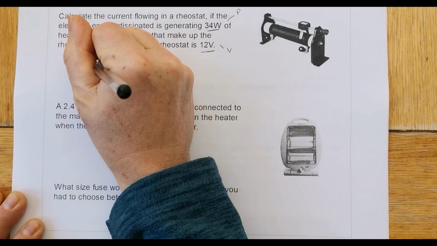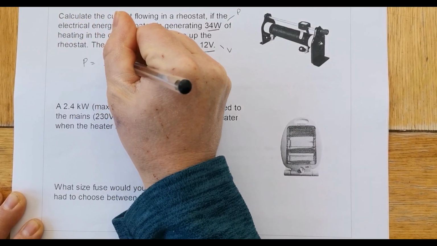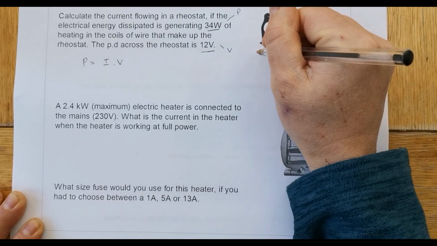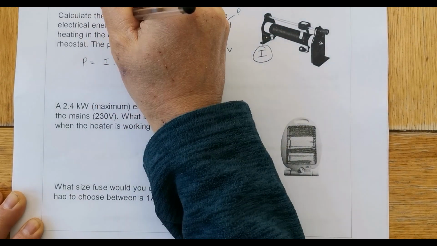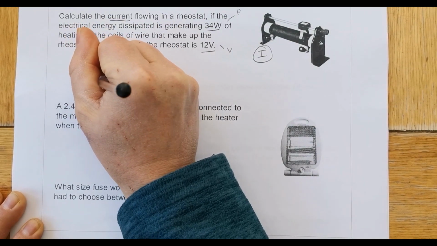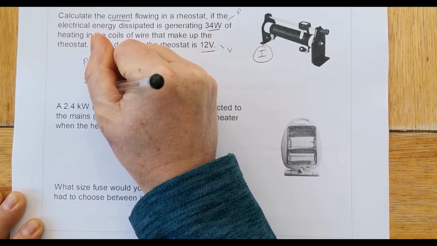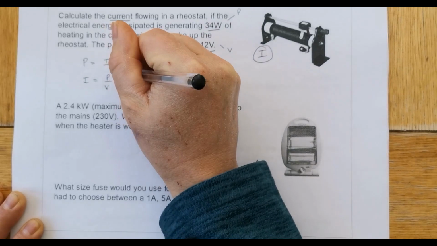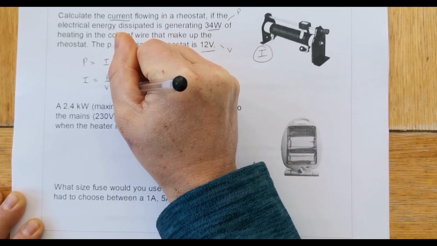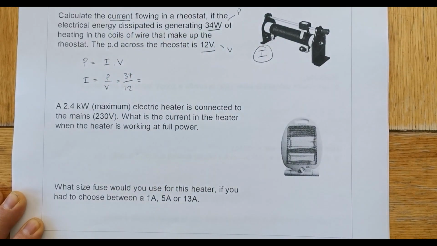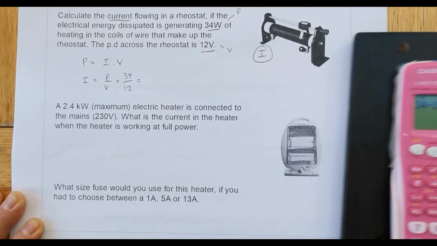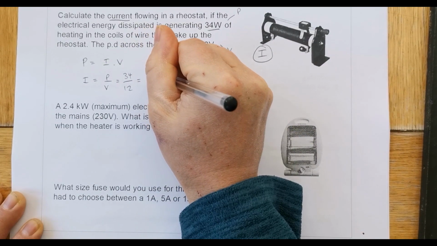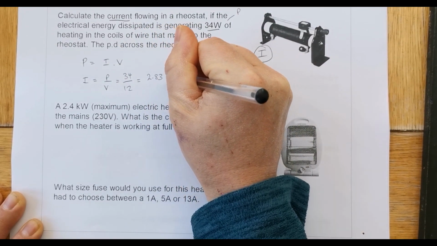We start off with P equals IV, but we've been asked to calculate the current. So I equals P over V. P is 34, V is 12, which equals 34 divided by 12, 2.83 amps.